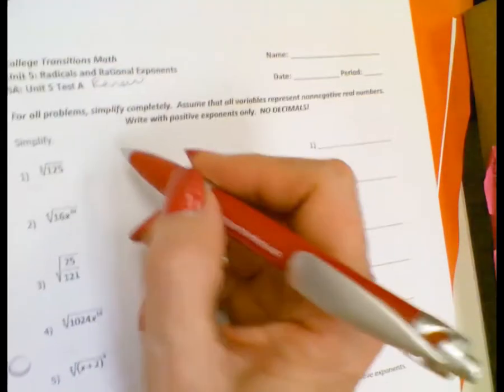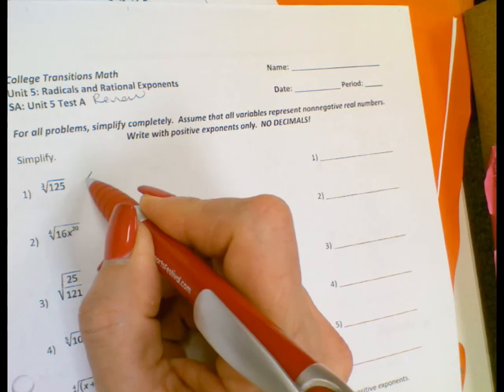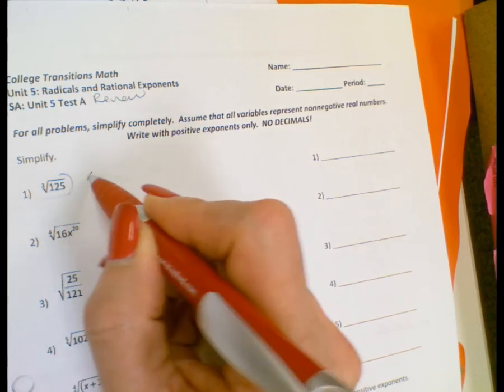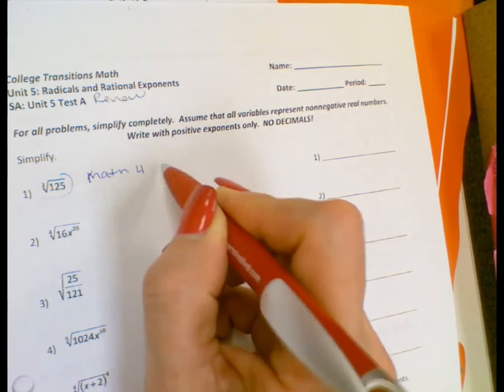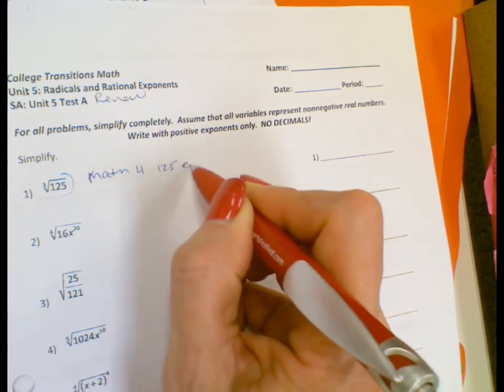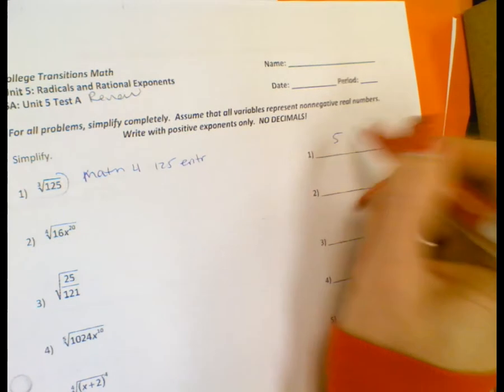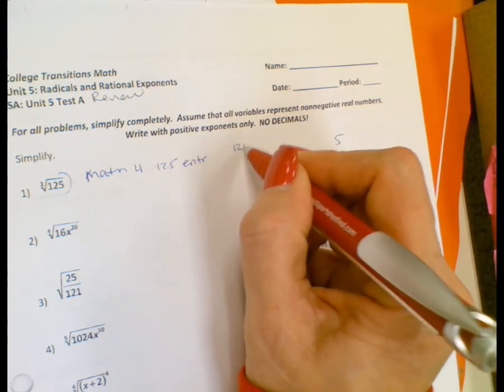Cube root of 125. You can punch this in your calculator by pressing math 4, 125, enter. The answer is 5. Or do a factor tree.